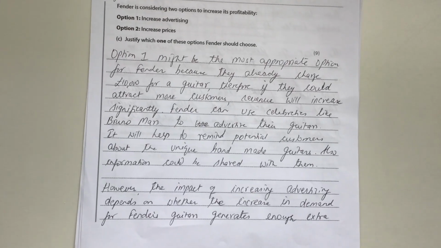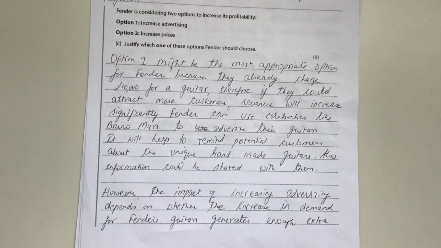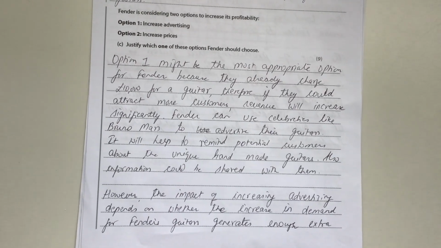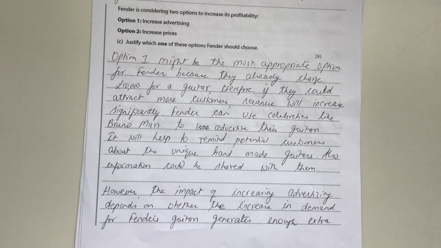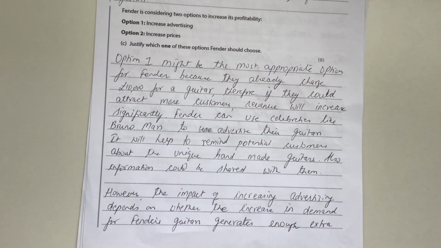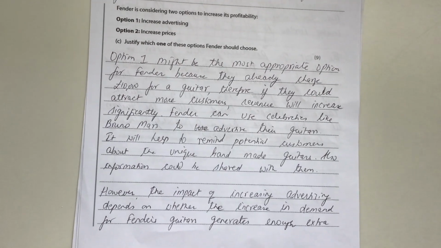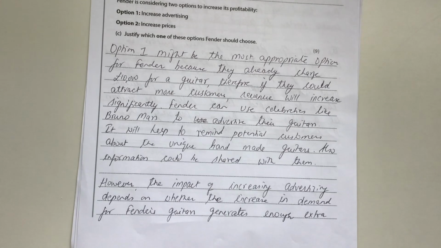Option 1 might be the most appropriate option for Fender because they already charge £10,000 for a guitar. Therefore, if they could attract more customers, revenue will increase significantly. Fender can use celebrities like Bruno Mars to advertise their guitars. It will help to remind potential customers about the unique handmade guitars. Also, information could be shared with them.